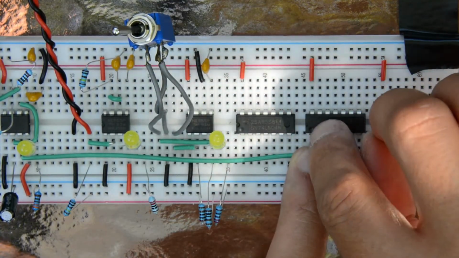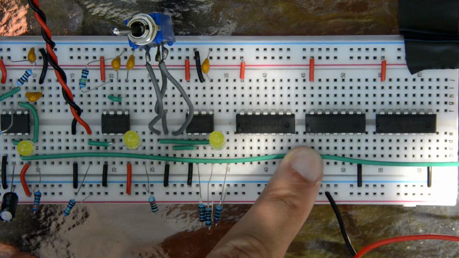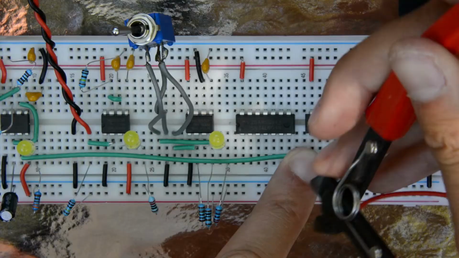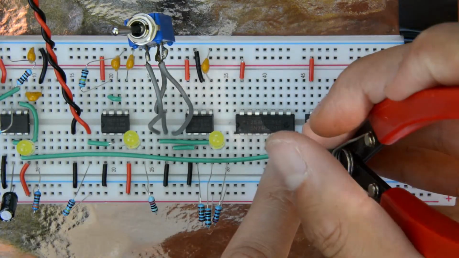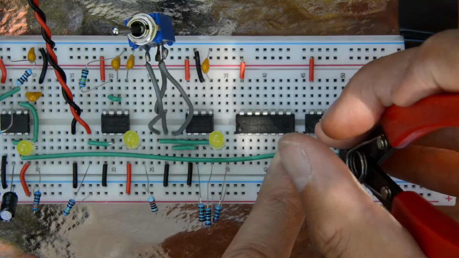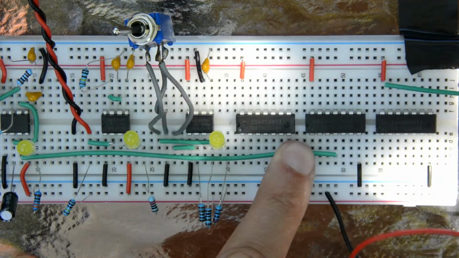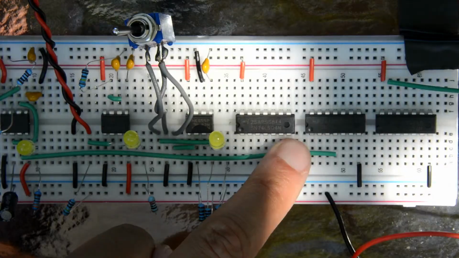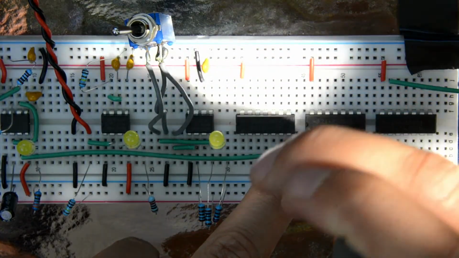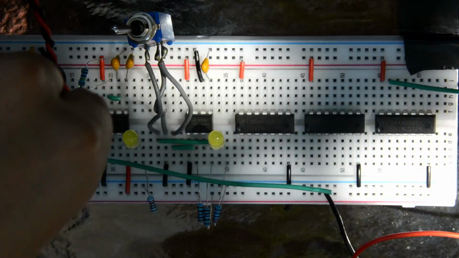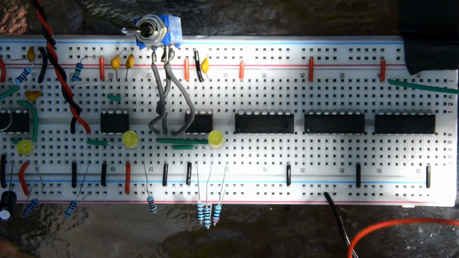If we want it to go into this hole, then we're gonna go 1, 2, and cut it. And then we're gonna squeeze it where we need it to be.